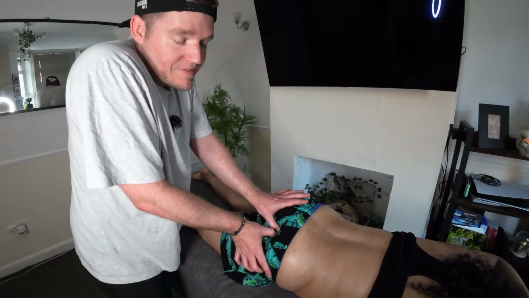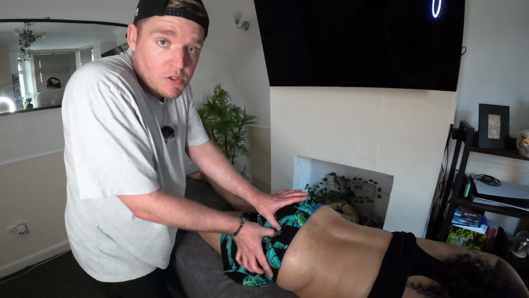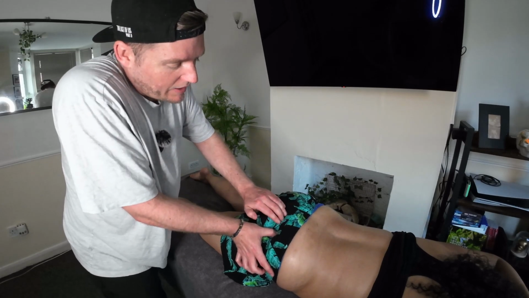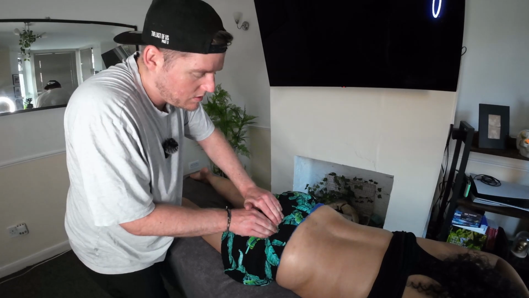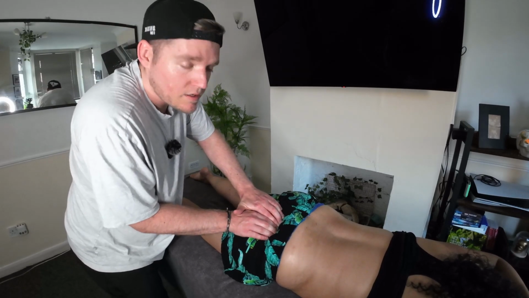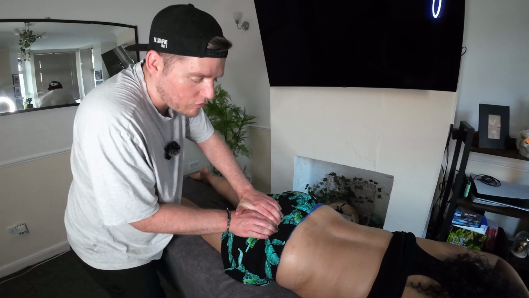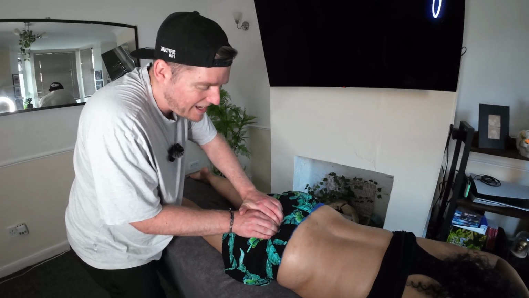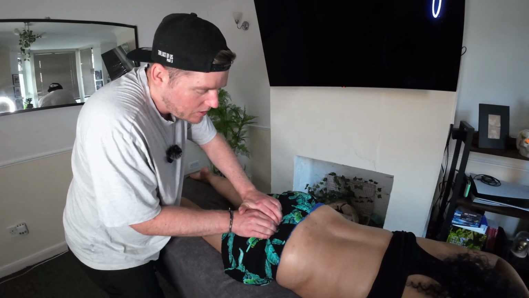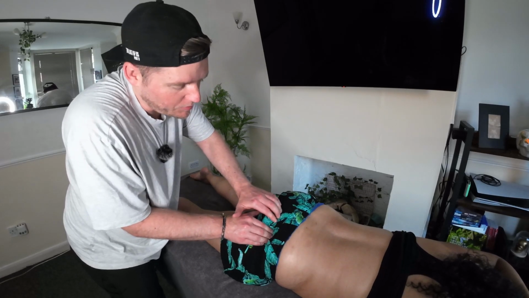So one of the first things we can do is just a bit of gentle release work. So we can get our hands just in here. Just let me know when this gets to about 6 or 7. Okay, so now we're here. All I'm going to do is just rock through this muscle a little bit, applying that pressure because we want to get underneath that glute. And we just want to try and loosen it a little bit.